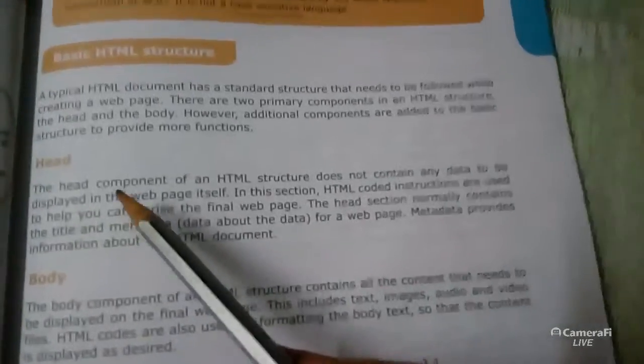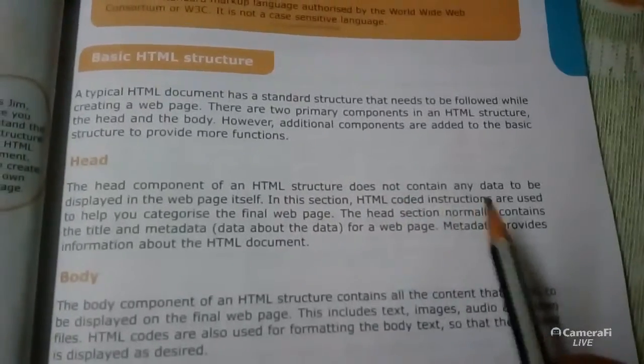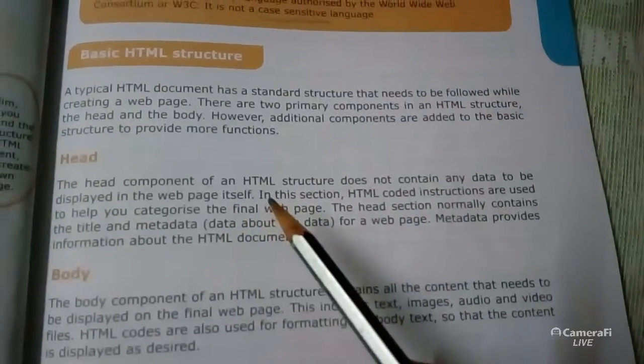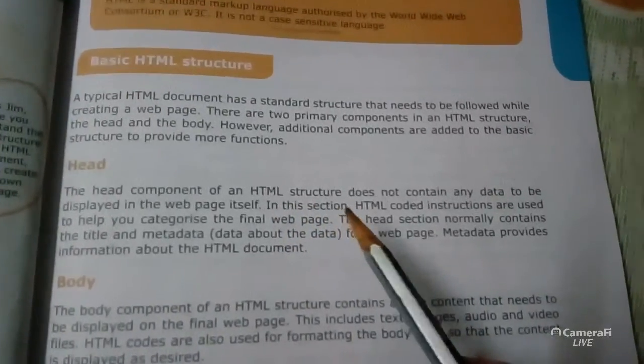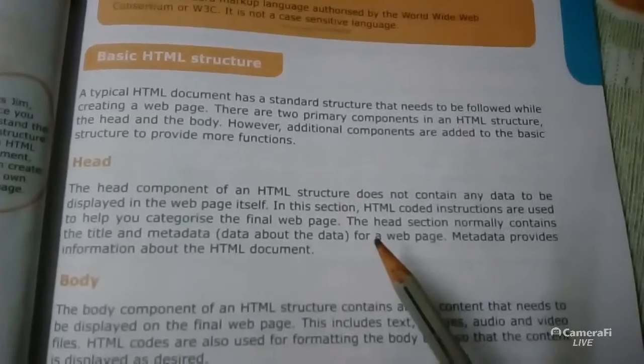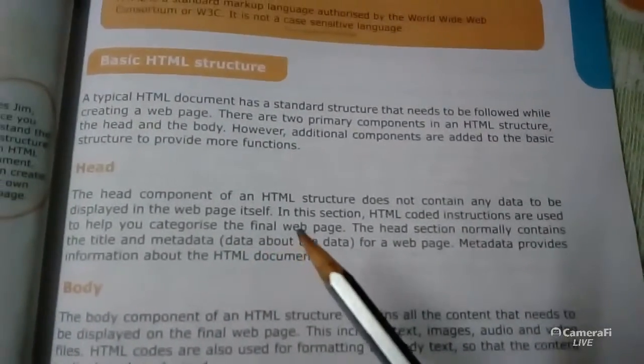First one is head. The head component of an HTML structure does not contain any data to be displayed in the web page itself. In this section, HTML code instructions are used to help you categorize the final web page.